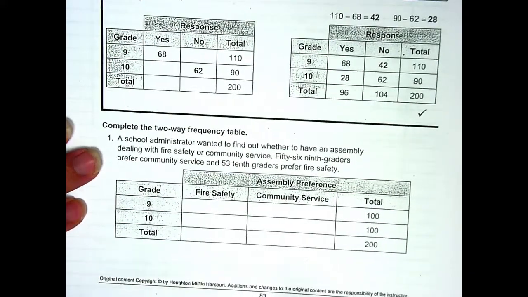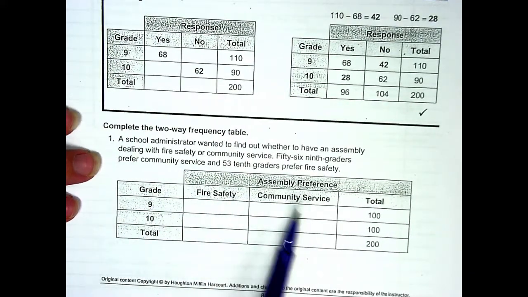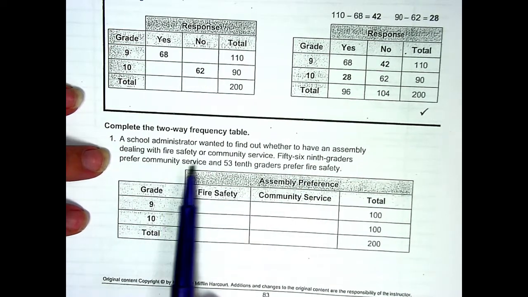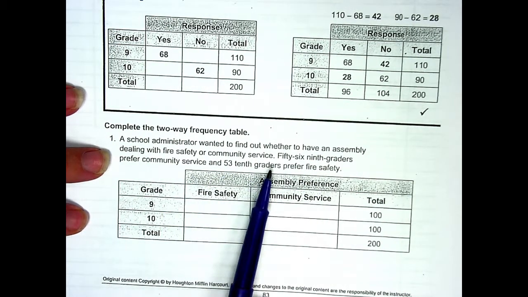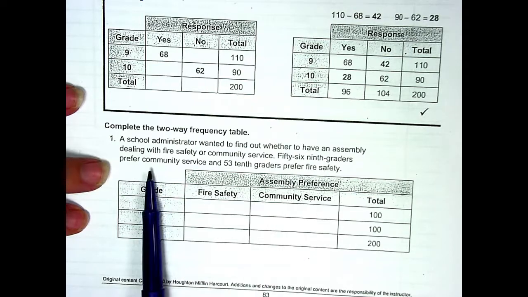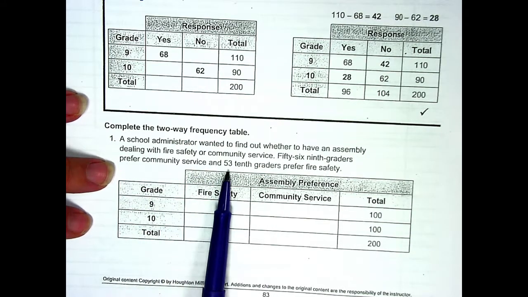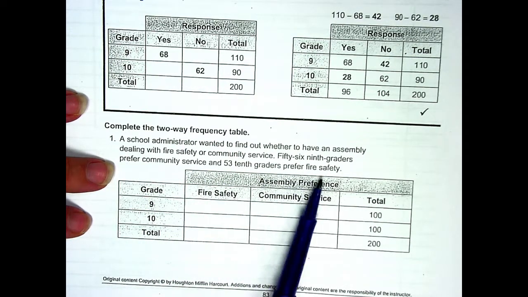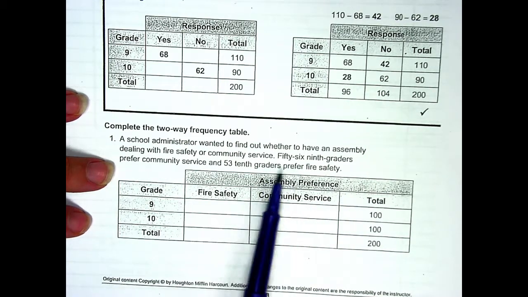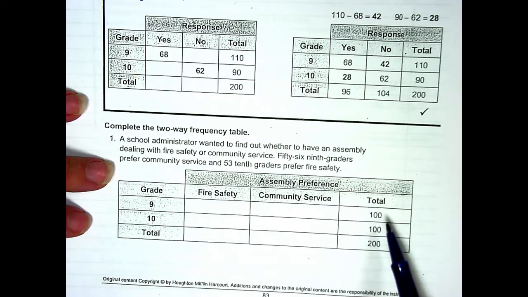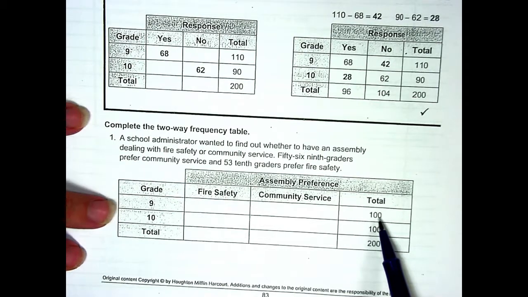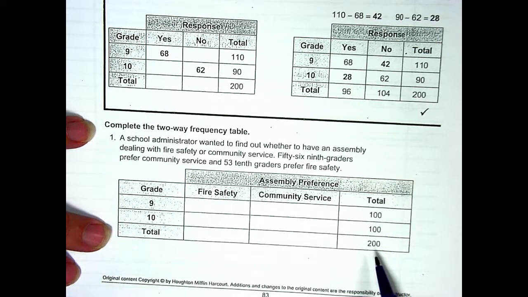It says a school administrator wanted to find out whether to have an assembly dealing with fire safety or community service. 56 ninth graders prefer community service, and 53 10th graders prefer fire safety. Okay, so the first thing they gave us, and they went ahead and gave us the totals. It was 100 ninth graders, 100 10th graders, and 200 total students.